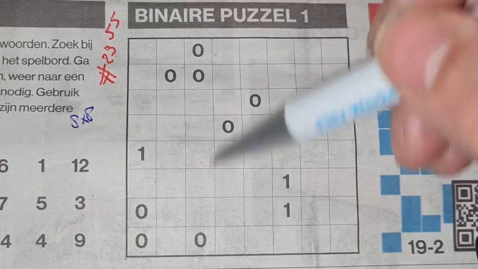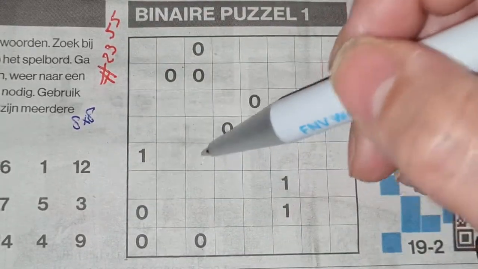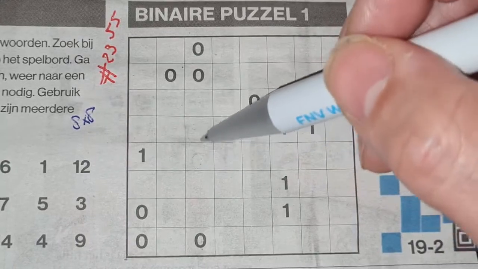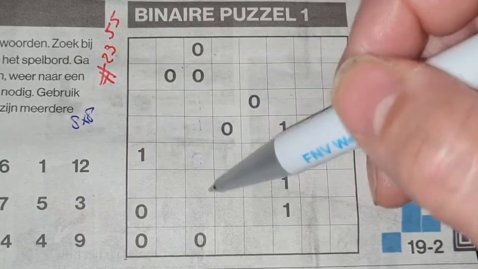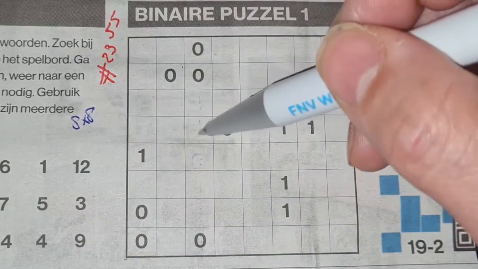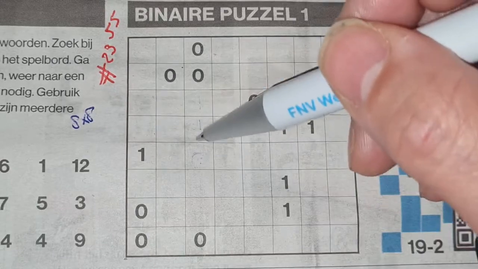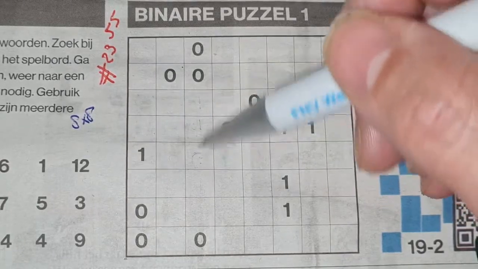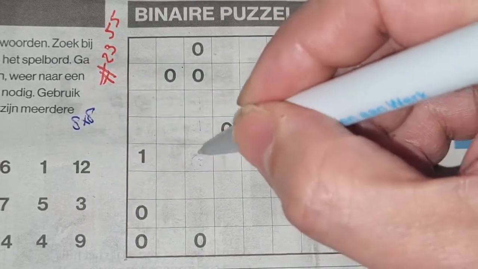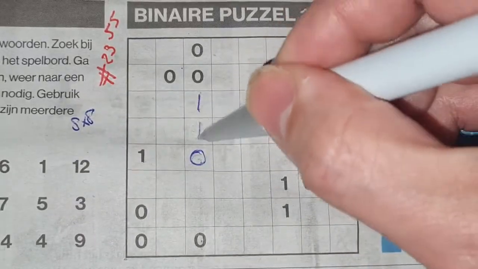I see here 3 O's, so the fourth O must be here because the ones should be there, because I cannot place the O here or there, otherwise we have 3 ones in a row in this column, so the O should be here. So 1, 2, 3, 4, and the rest are ones.